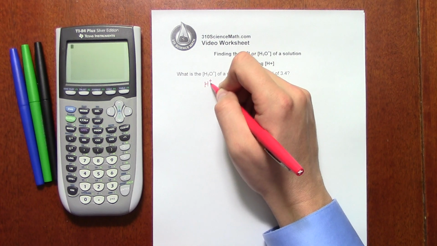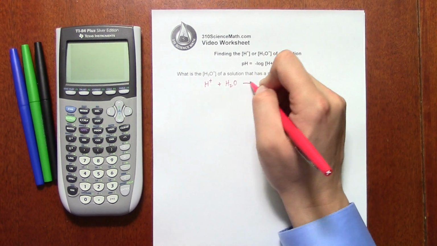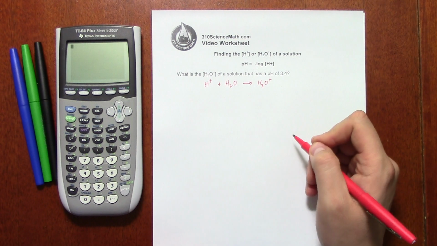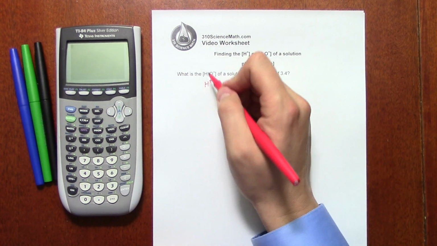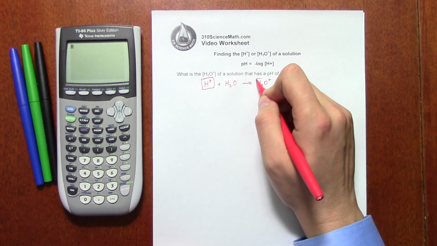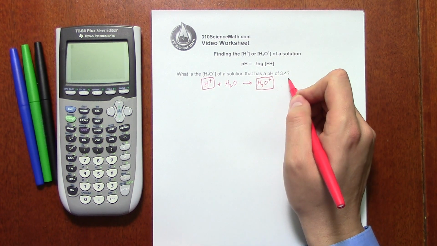Okay, this is the hydrogen ion. When it hooks up with water, it forms the hydronium ion. Okay, so that's an important point. So what that means is that this is equivalent to this when we have a conversation about pH.